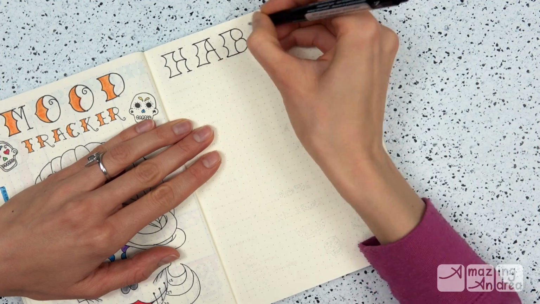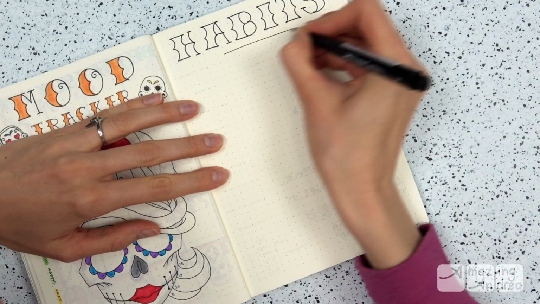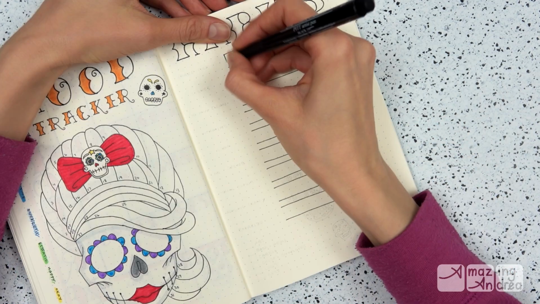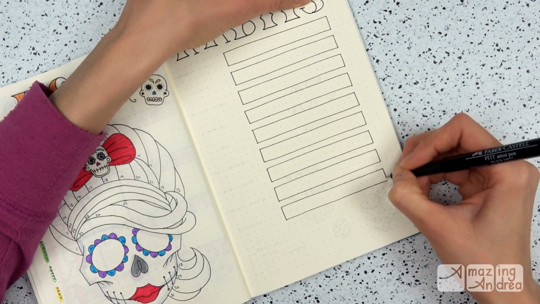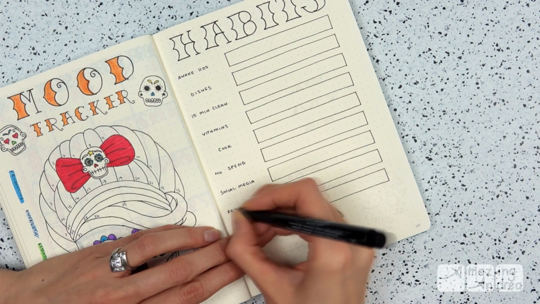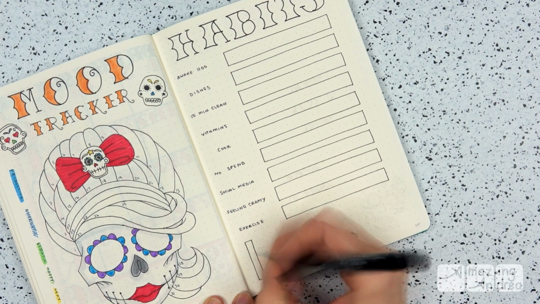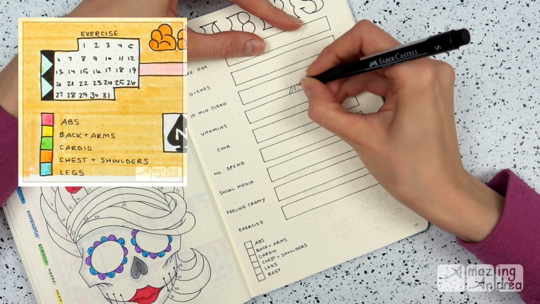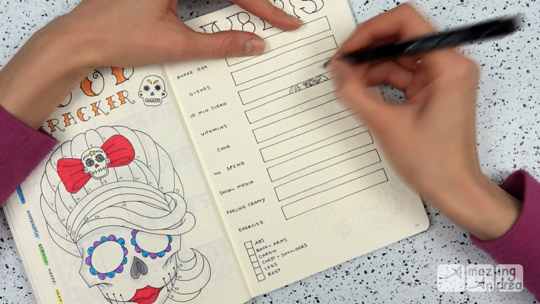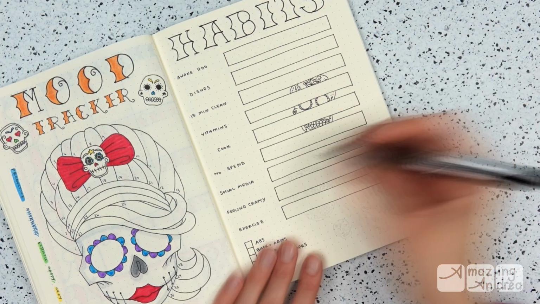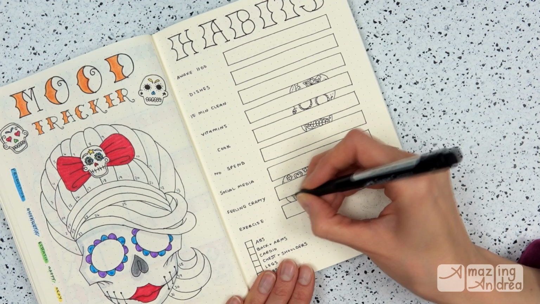I wrote habits at the top of the next page and sectioned off 2 rows with 16 squares for each habit. Then I wrote my habits down the left side and expanded on the exercise section with individual workouts again, just like in August. I found this easier to track what workout I just did and what workout to do next. I drew in the sugar skulls as more of a background. It turned out really neat, all peekaboo-y behind everything.